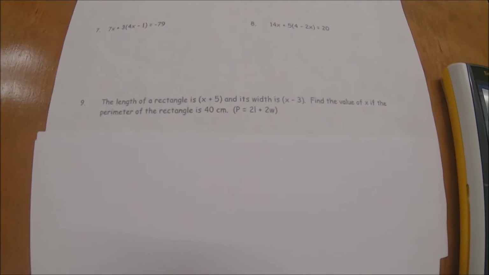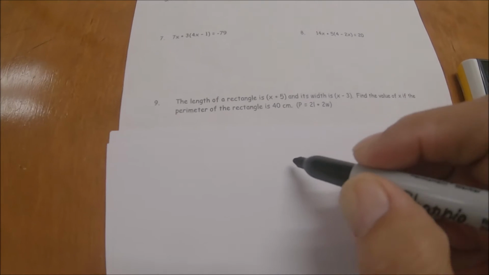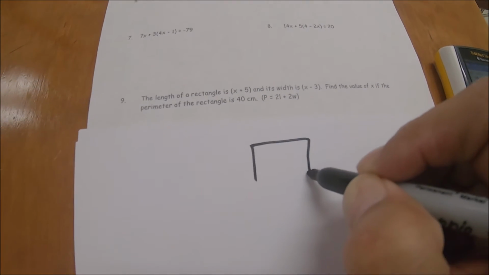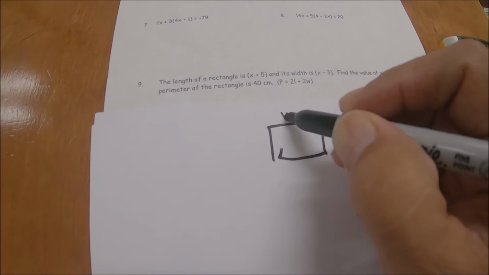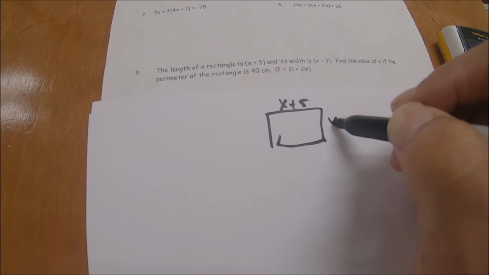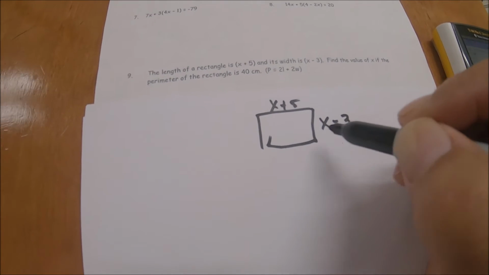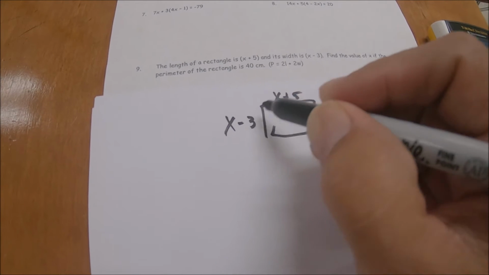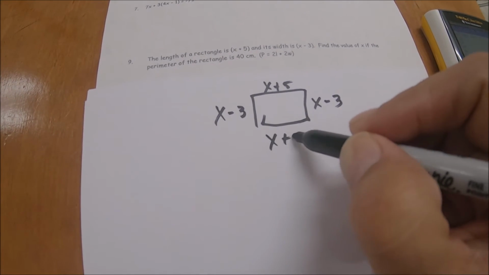So we're going to have to set up our equation. We set up our equation first. So I'm going to draw a rectangle. And one side is X plus 5. The other side is X minus 3. So if that's X minus 3, this side is X minus 3. If that's X plus 5, this side is X plus 5.